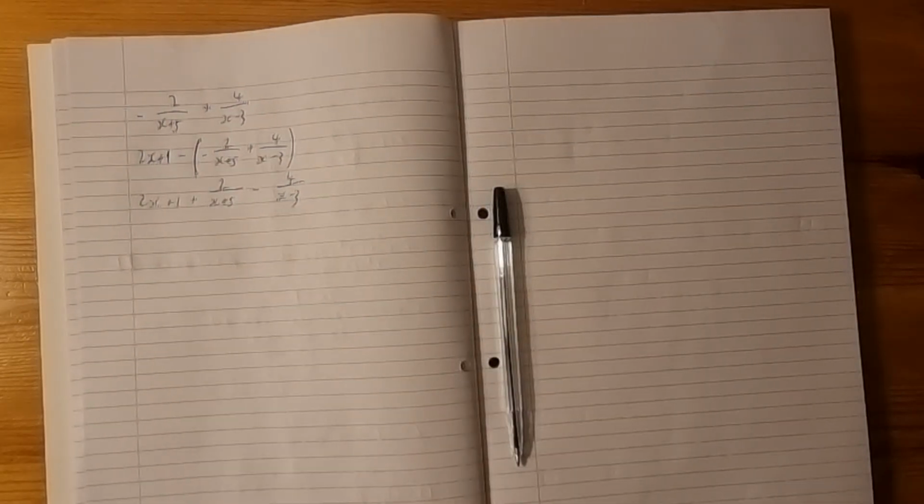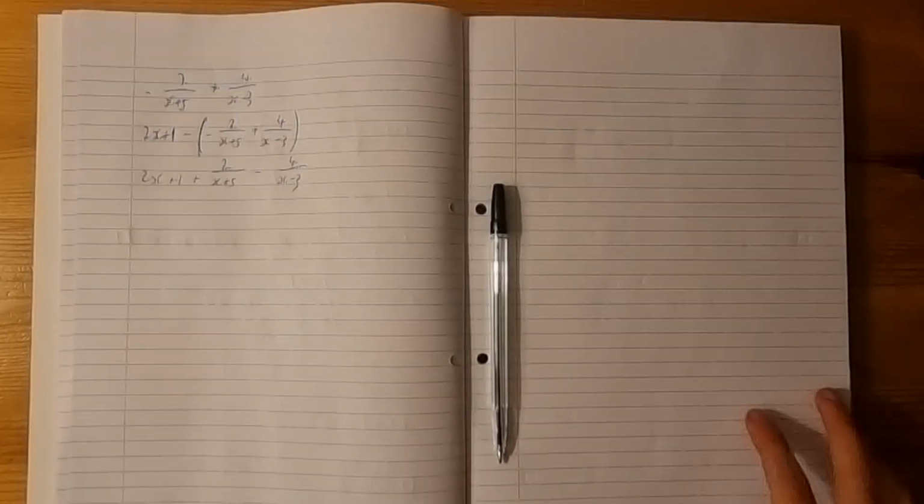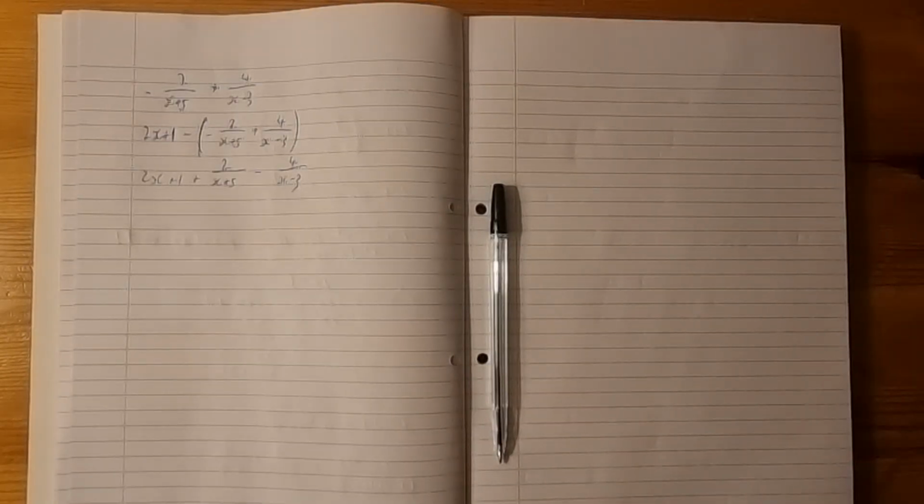So we've successfully split this quite large fraction into partial fractions, which we'll see their use quite soon when we get onto integration after doing our practice problems for the topic.